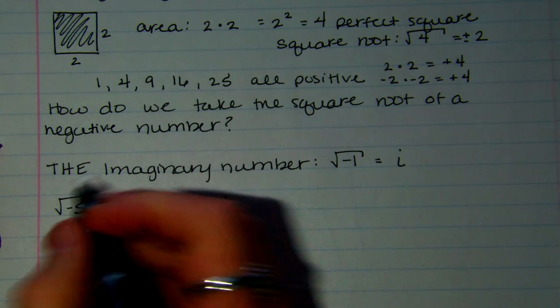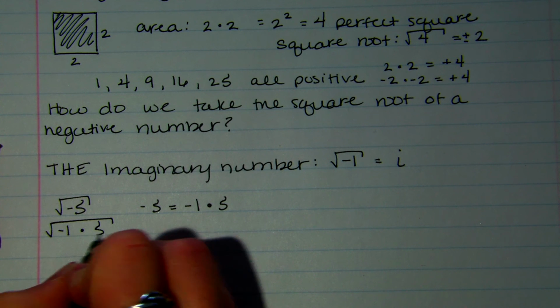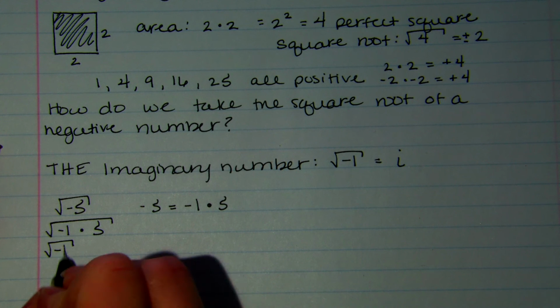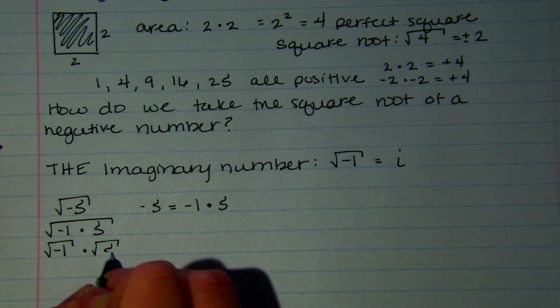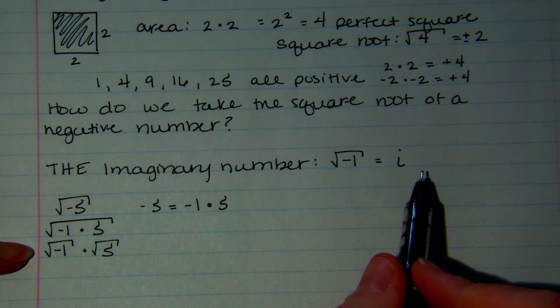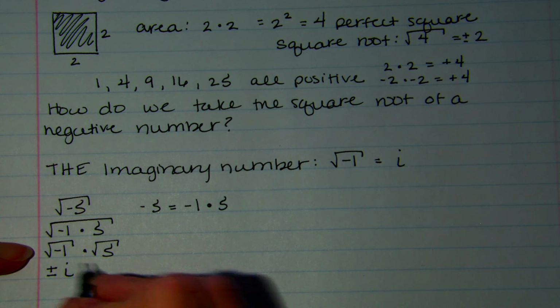And so then I can say this is the square root of negative 1 times 5, which is the square root of negative 1 times the square root of 5. I know the square root of negative 1. It's i. And we're taking square roots, right? So it's plus or minus i.